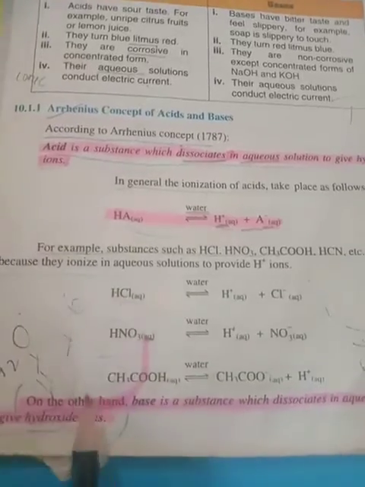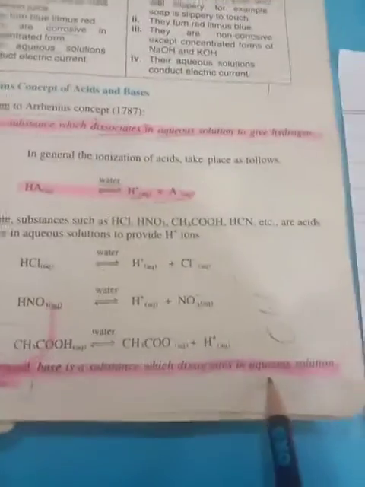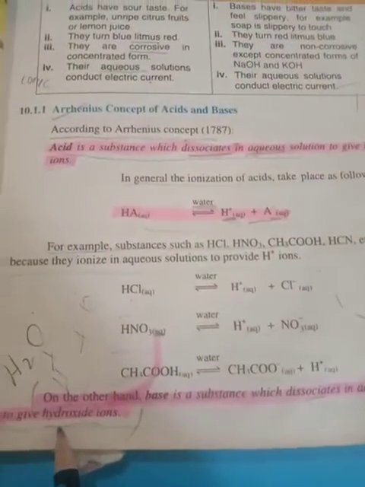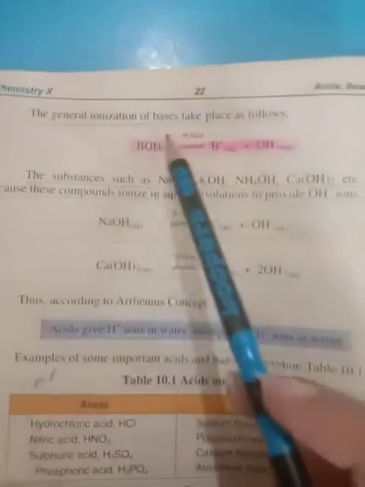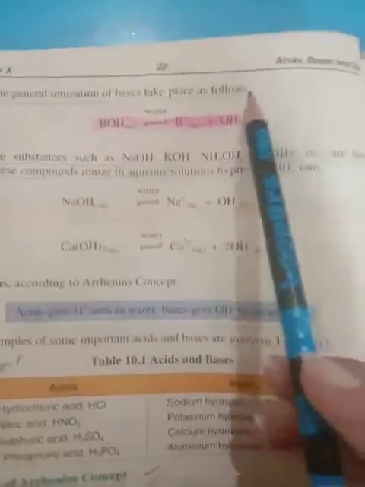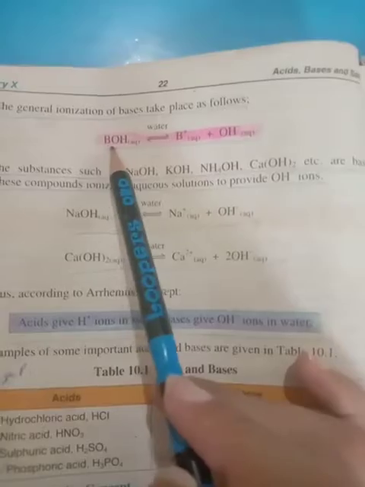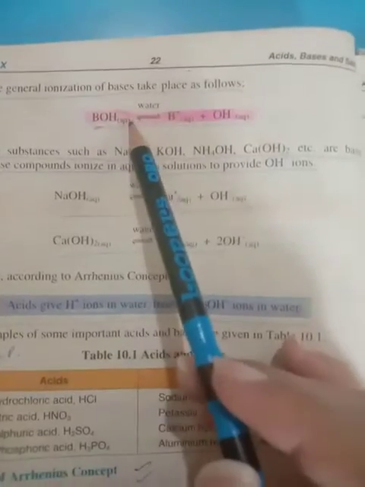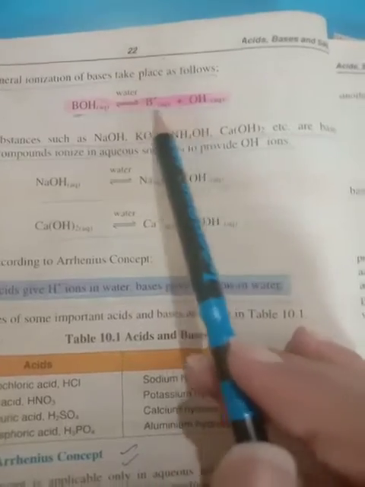On the other hand, base is a substance which dissociates, which breaks down in aqueous solution, to give hydroxide ion. OH ions are called hydroxide ions. We will see the reaction of bases. The general ionization of bases takes place as follows. BOH, here B stands for any substance and OH stands for hydroxide. BOH arrow sign to B in aqueous solution, any substance, plus hydroxide ions.